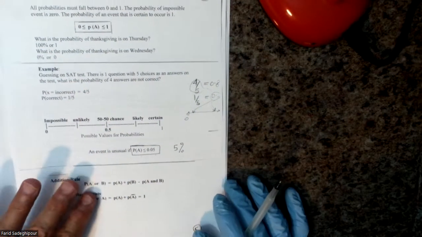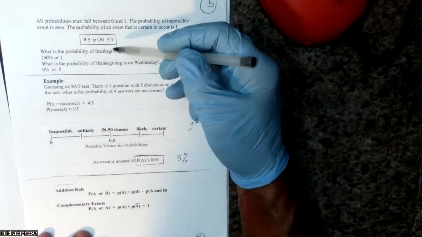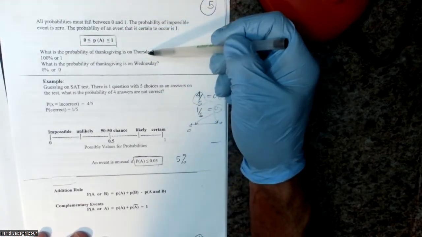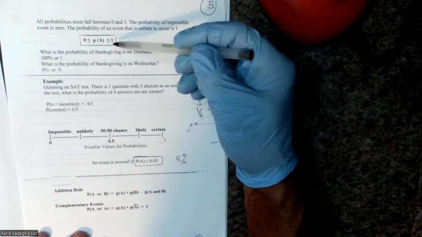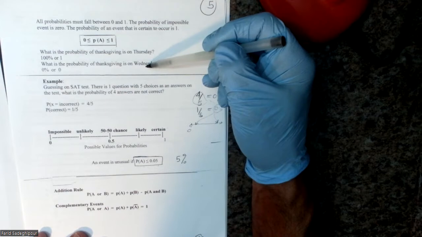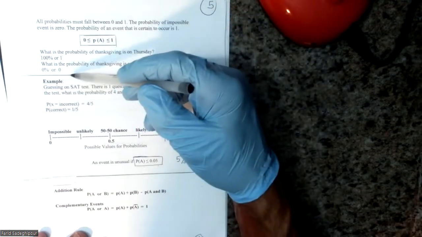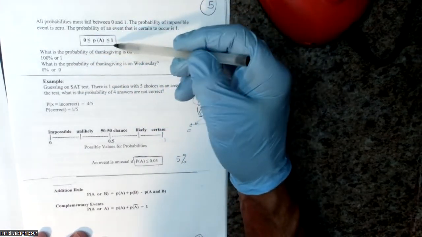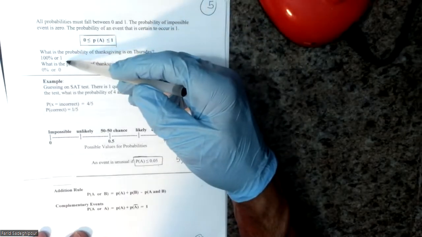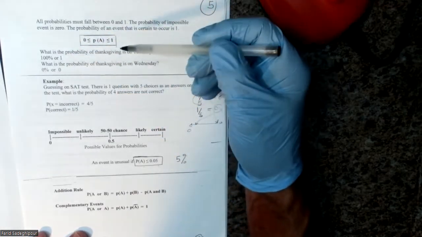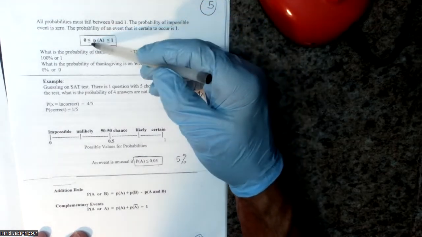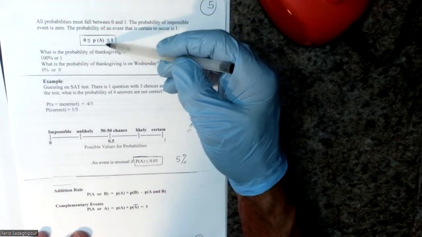Remember, probability is always between 0 and 100%. The reason is this. What's the probability that Thanksgiving is on Thursday? 100%. See, probability is 100% or 1. What's the probability that Thanksgiving is on Wednesday? 0% or 0. So probability cannot be negative and cannot be greater than 1. Why? Because 100% is the maximum. We don't have 120% or 130%. So probability is always between 0 and 1, and it's positive. It cannot be negative.